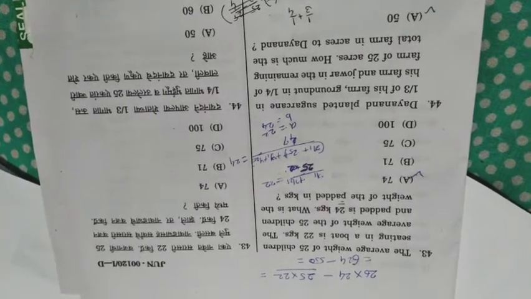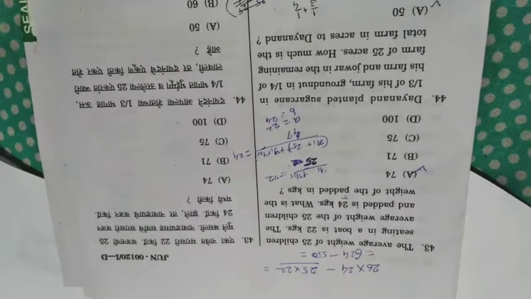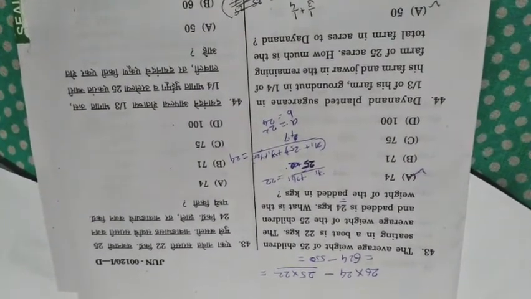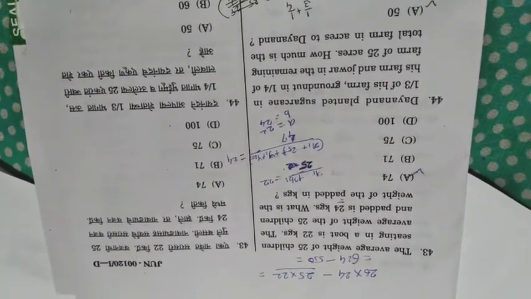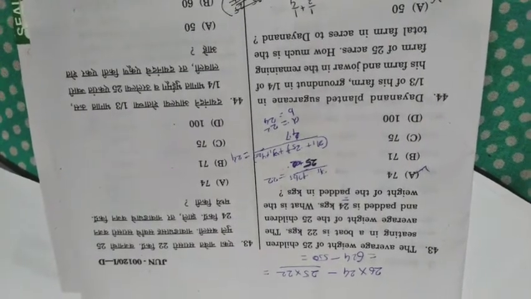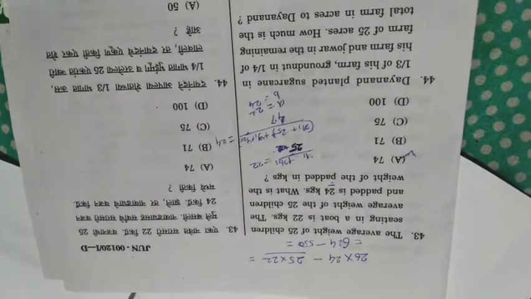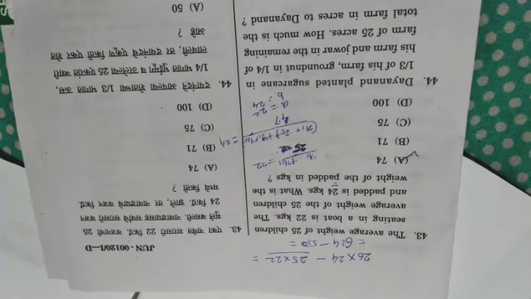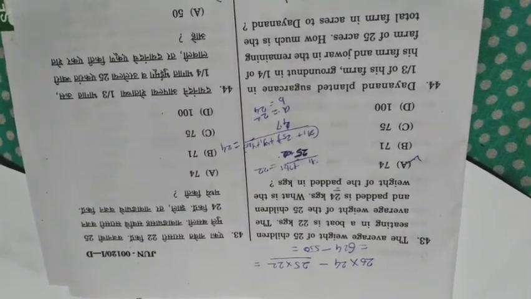Question number 43. The average weight of 25 children is 22. So 25 into 22. Then we have the padded average as 24. So we are considering pads as 1. 25 plus 1, 26. So for average we are calculating 26 into 24. So subtract 26 into 24 minus 25 into 22. So 624 minus 550. So the answer is 74, option A.